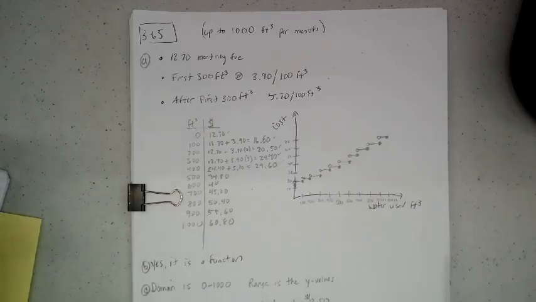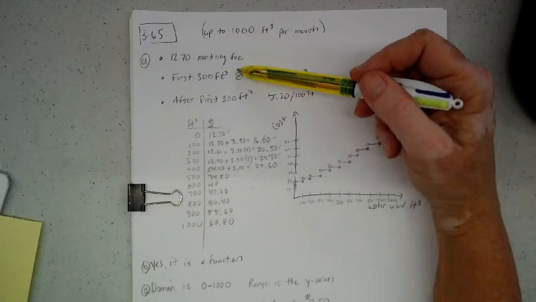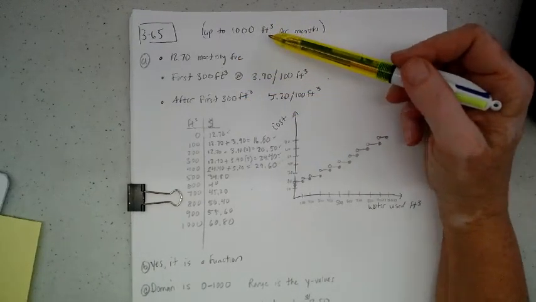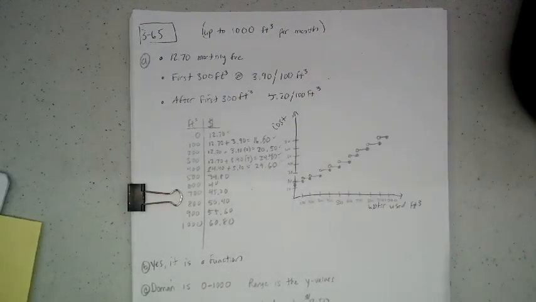Here's integrated 3. It's problem 3-65. It's asking about a person who moves to a new city and she researches the rates charged by the local utility company for water. She finds the listing of rate explanations below, and she expects her family might use up to 1,000 cubic feet of water each month. So here's all the information that was given, and then we know how much she's going to use, or up to how much she's going to use.